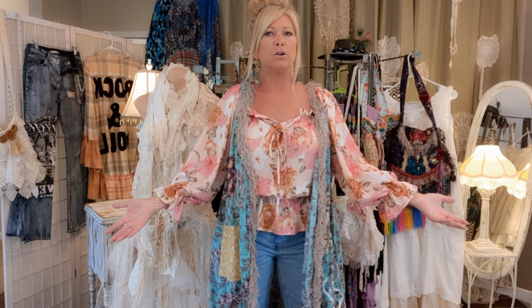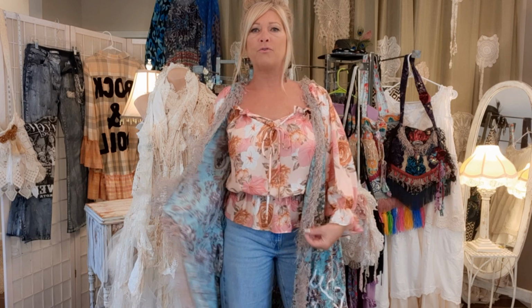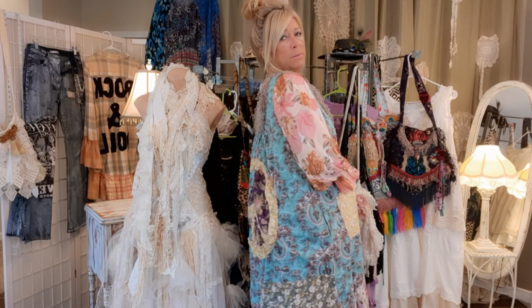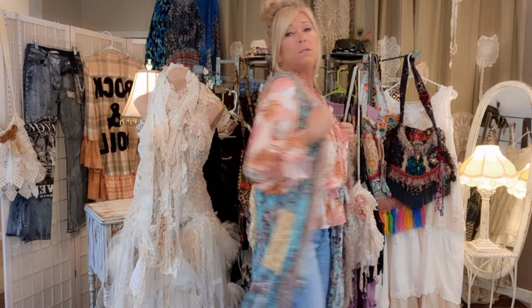Just look at it as if you're describing it to an alien that knows nothing about what you're listing. What is this? It's a duster or kimono or caftan. It's got fringe. It's got a peace sign. It's got patchwork. Color is important. Length is important, like the maxi. And then I would always put, like I said, my name at the end.